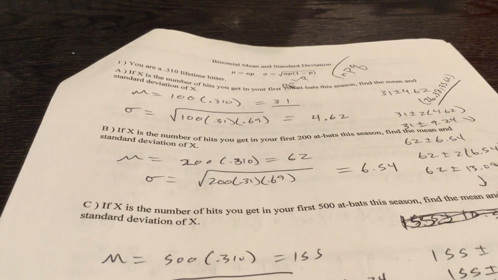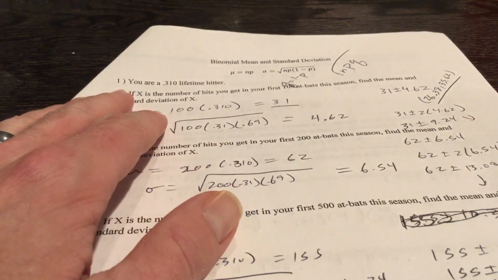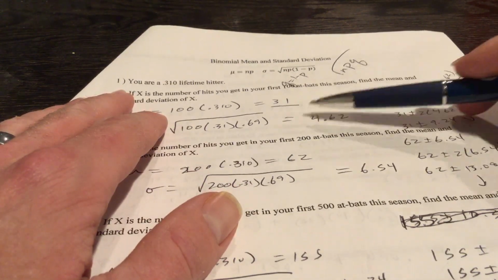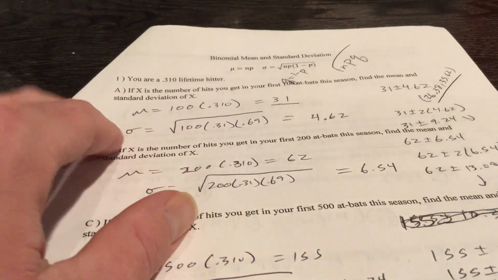So we're going to do pages 4 and 5 here in your notes packet, chapter 13, binomial mean and standard deviation. The mean is n times p, and the standard deviation is the square root of n times p times 1 minus p, or you see some books say n times p times q, because q is in fact 1 minus p.